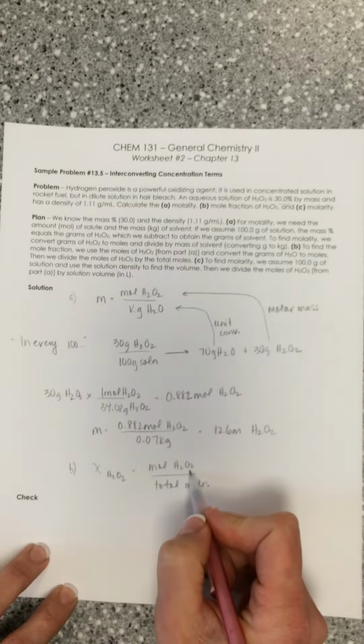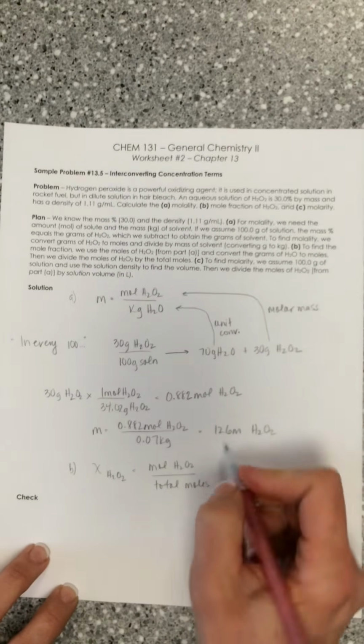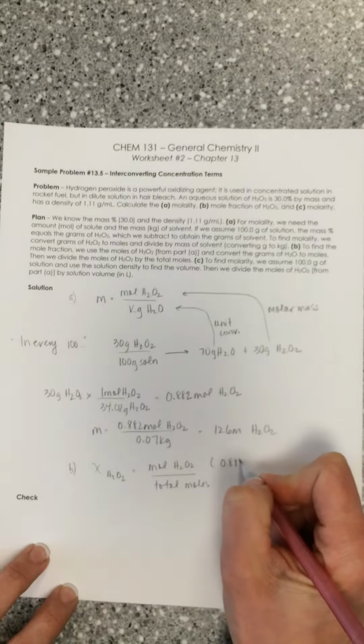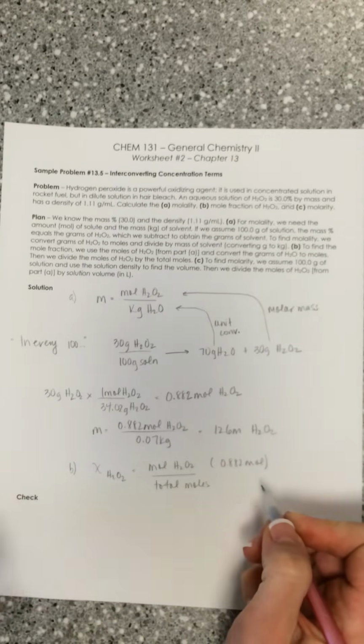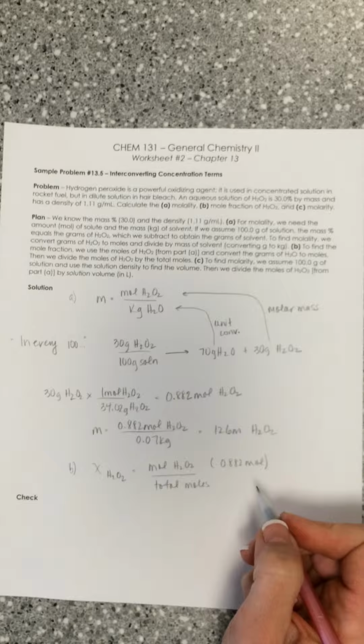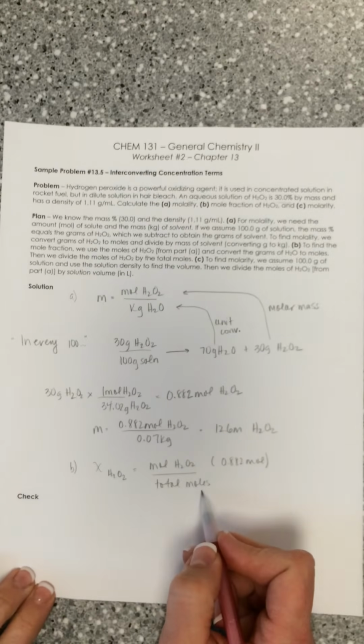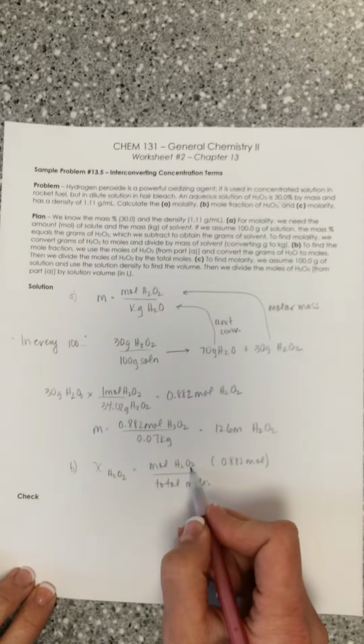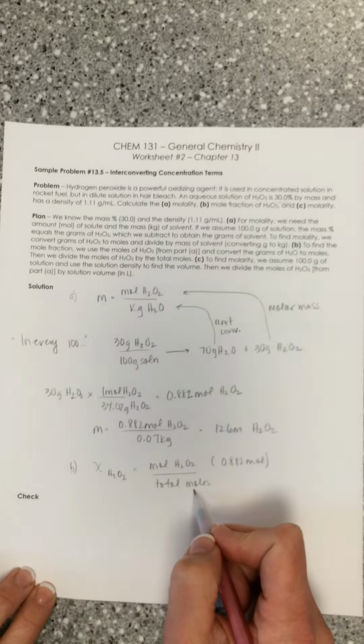Well, we just figured out the moles of hydrogen peroxide in this solution in this part. So this is going to be 0.882 moles. So part of this problem is already done. What we just need to figure out is the number of total moles we have, which is the moles of hydrogen peroxide plus the moles of water.